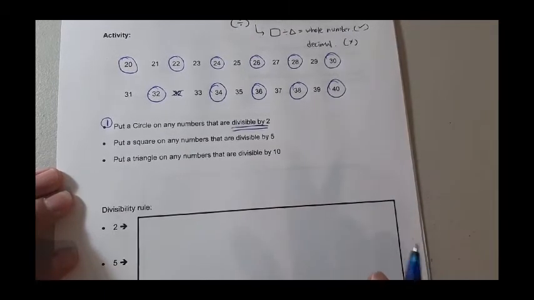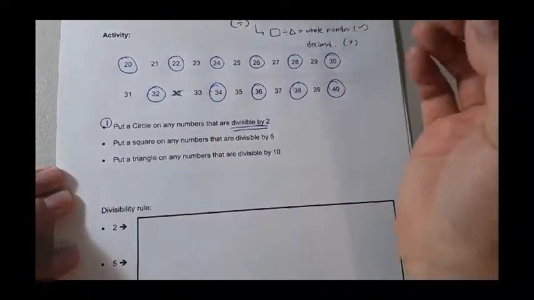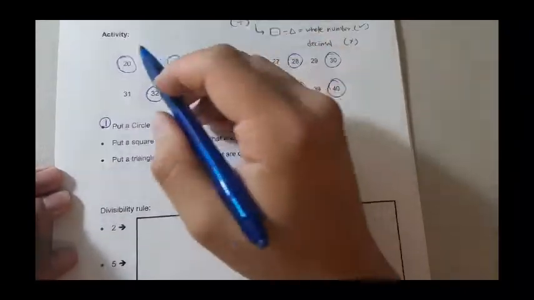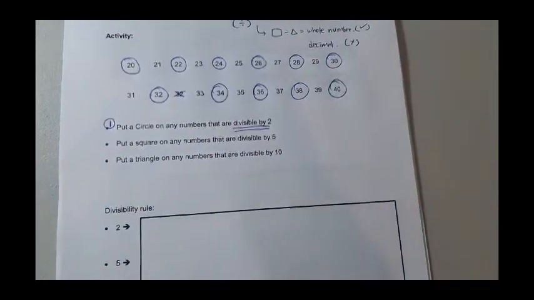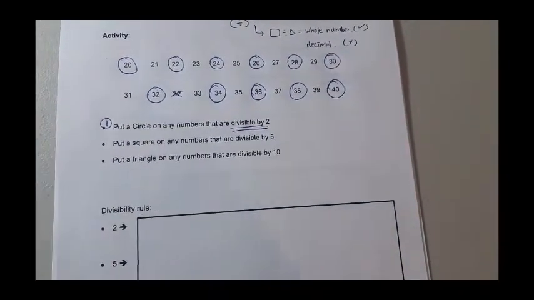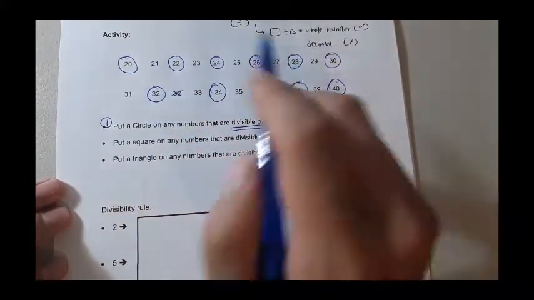Now, before we get into the second activity, let's think about the rule. I want you to look at everything that you circled from 20 all the way to 40. What do the numbers that are divisible by 2 have in common? Well, if you look at the last digit, you will notice that it ends with 0, 2, 4, 6, 8.